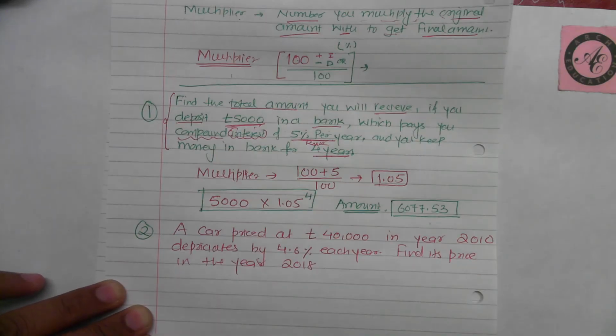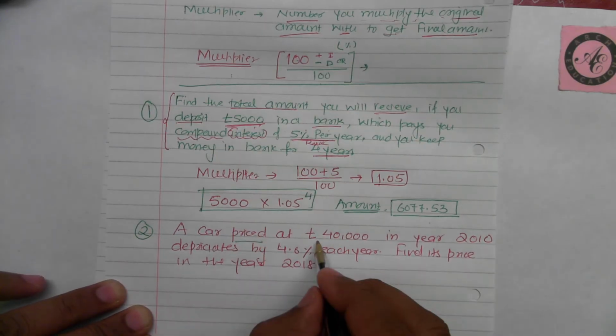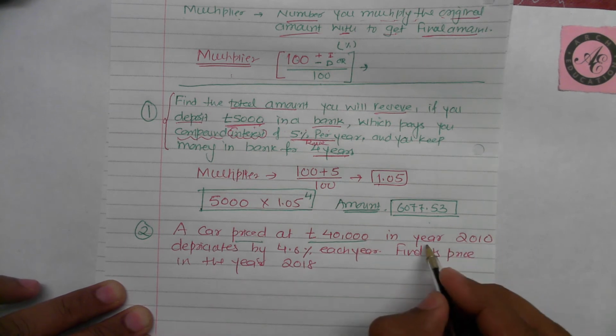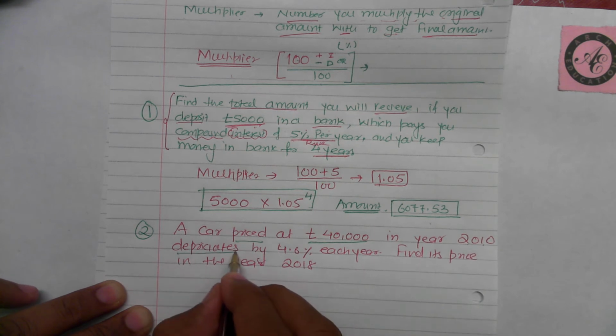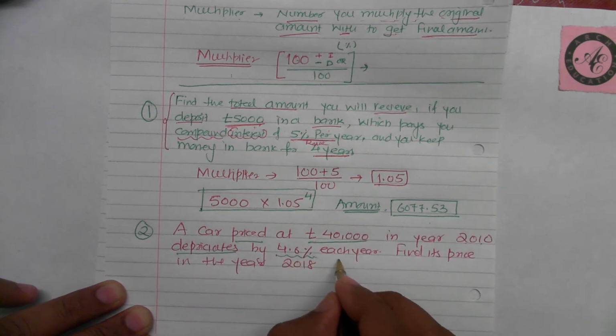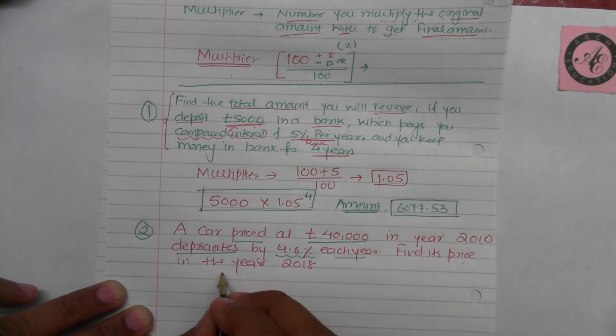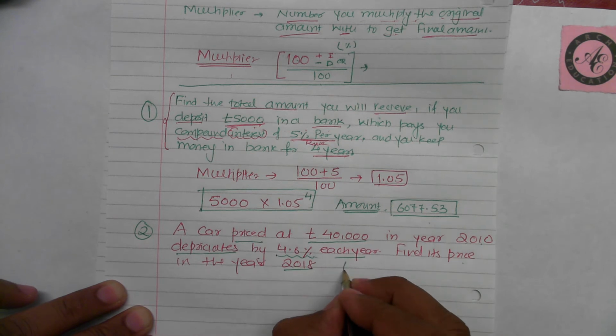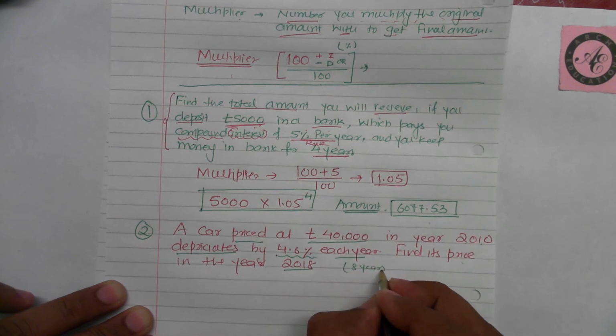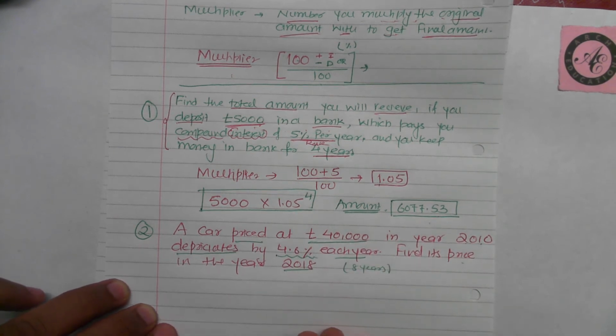Alright, so let's read this again guys. A car priced at £40,000, an expensive car, in the year 2010 depreciates, which means its value decreases by 4.6% each year, and we need to find the price of the car in the year 2018. That means you're looking for 8 years after the car was priced at £40,000.